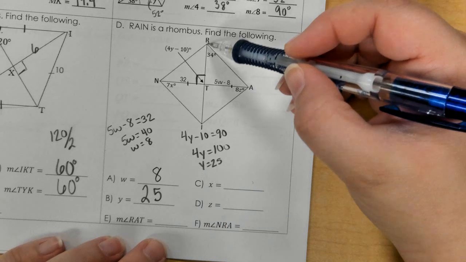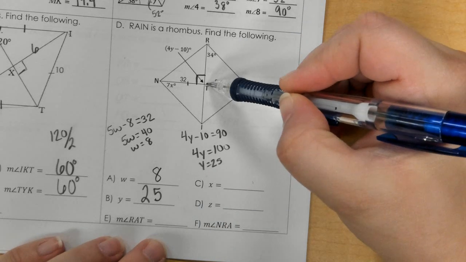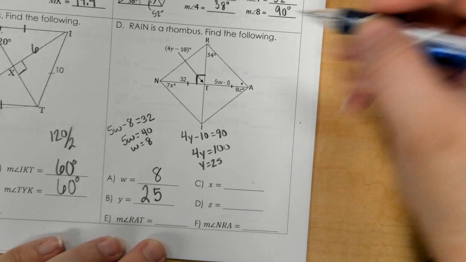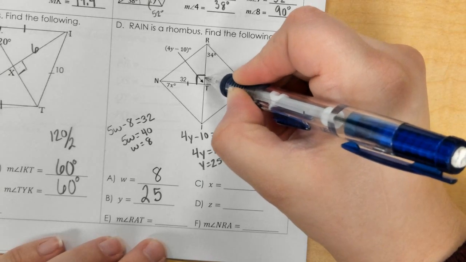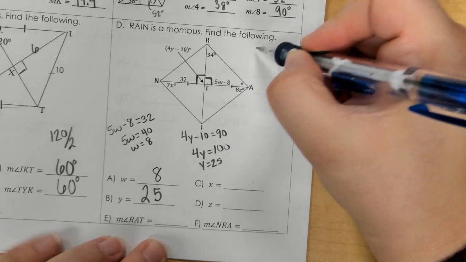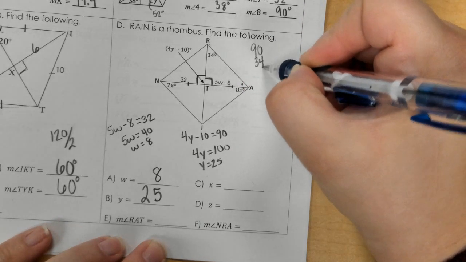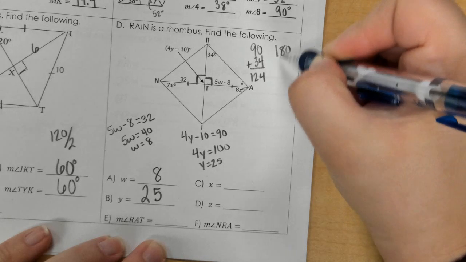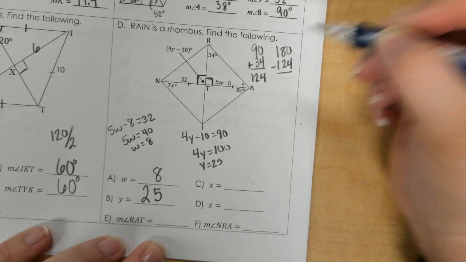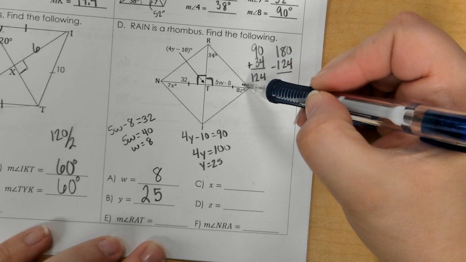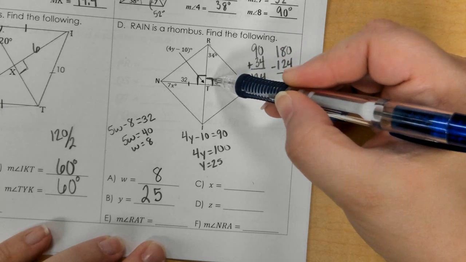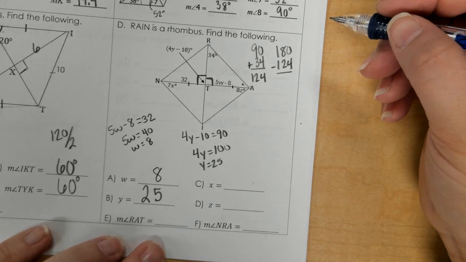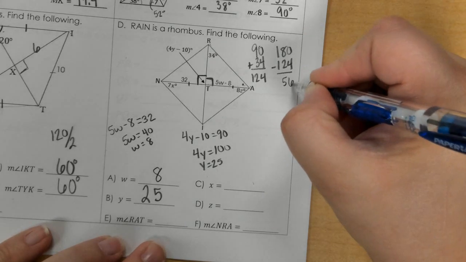Let's go to RAT. So RAT. We're finding this angle right here. Now, this angle is 90. 90 plus 34 is 124. If I subtract that from 180, because these three angles are in a triangle, we get that angle RAT is 56.